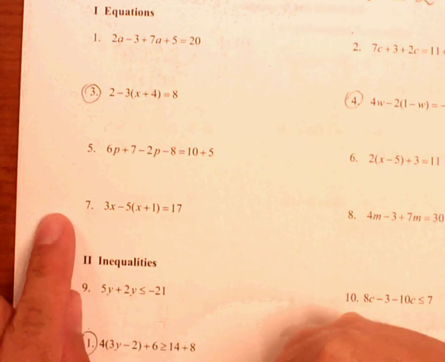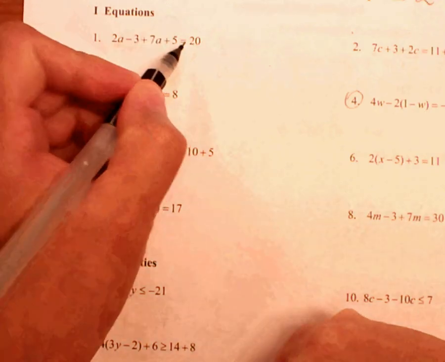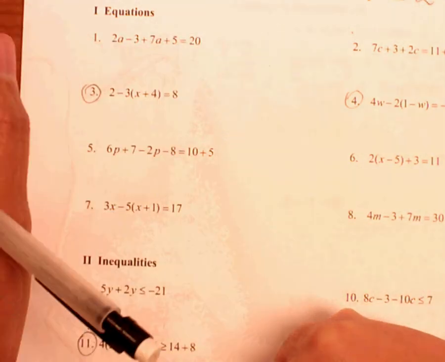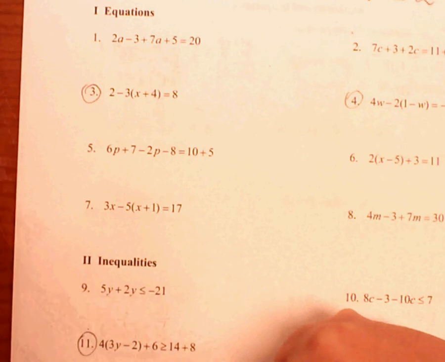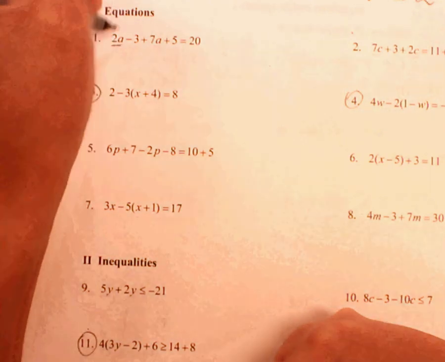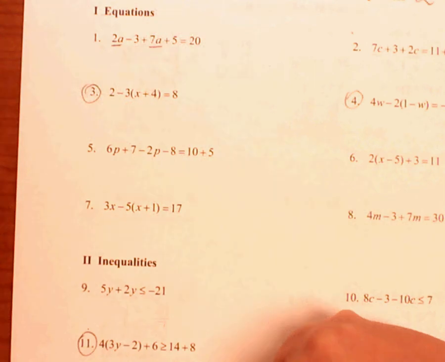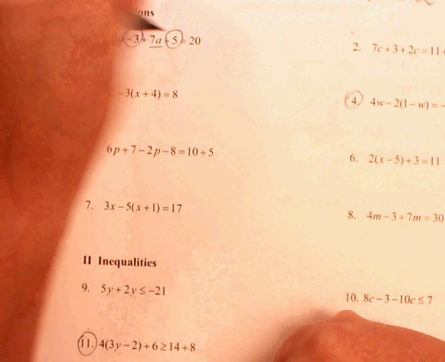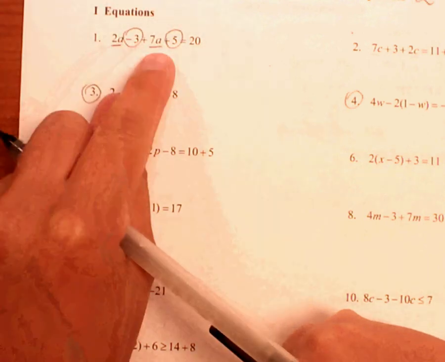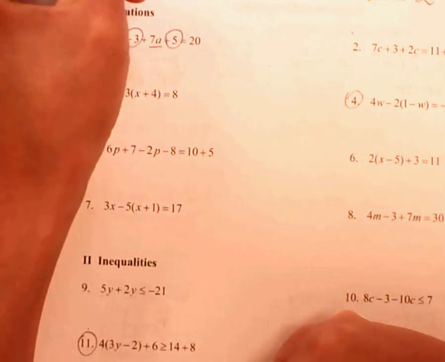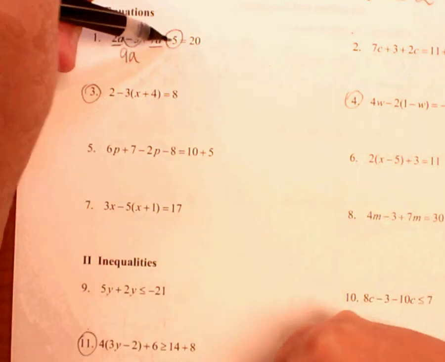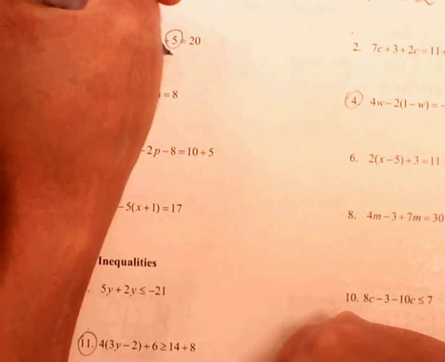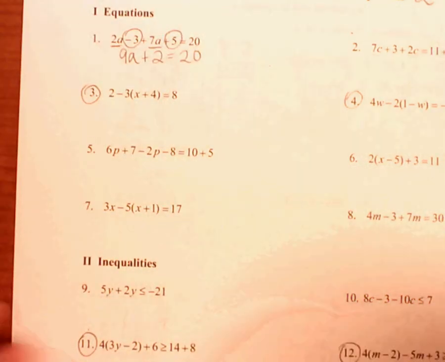Okay, for number 1, there is an equal sign here. We have a left side and a right side of the equal sign. To simplify this problem, we're going to combine like terms on the left side. So if you notice, this 2a and 7a are like terms, along with this -3 and this +5. So I'm going to combine the 2a and the 7a. That gives me 9a. I'm going to combine the +5 and the -3. That gives me +2 equal to 20.